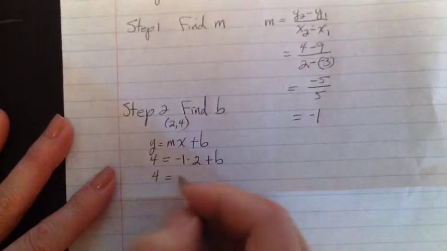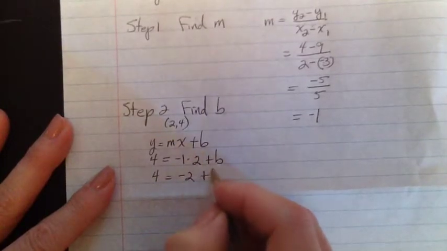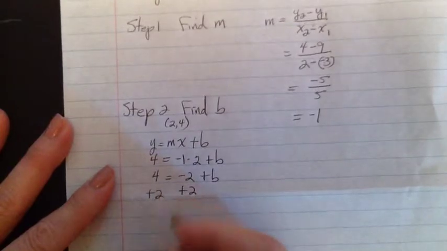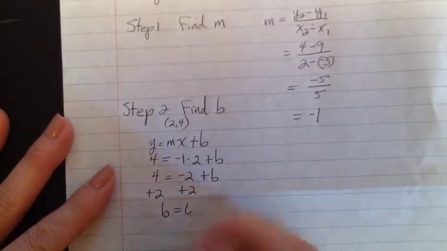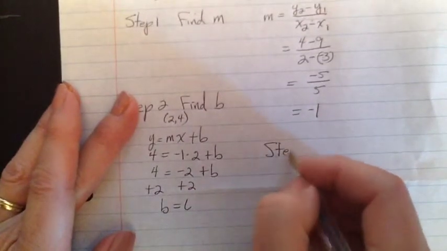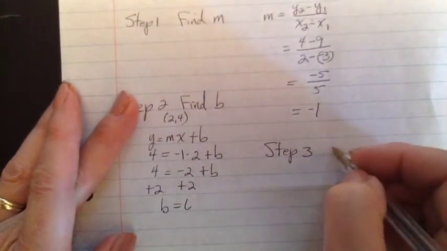And I get 4 equals negative 2 plus b, add 2, b equals 6. And step 3, write the equation.